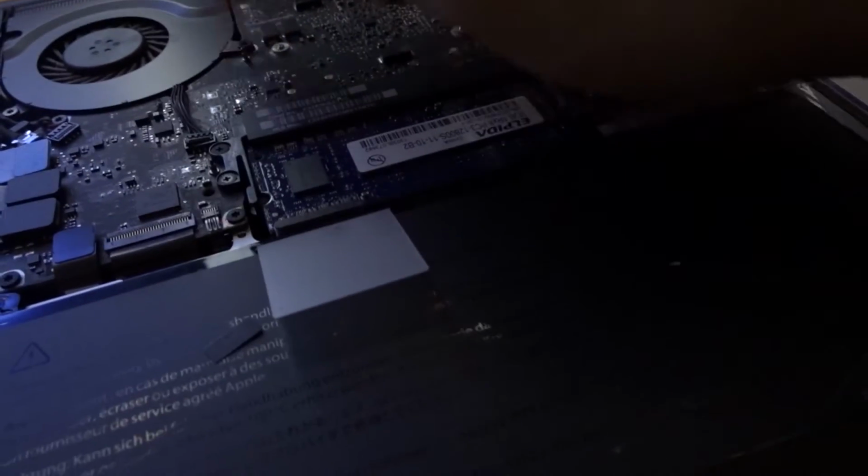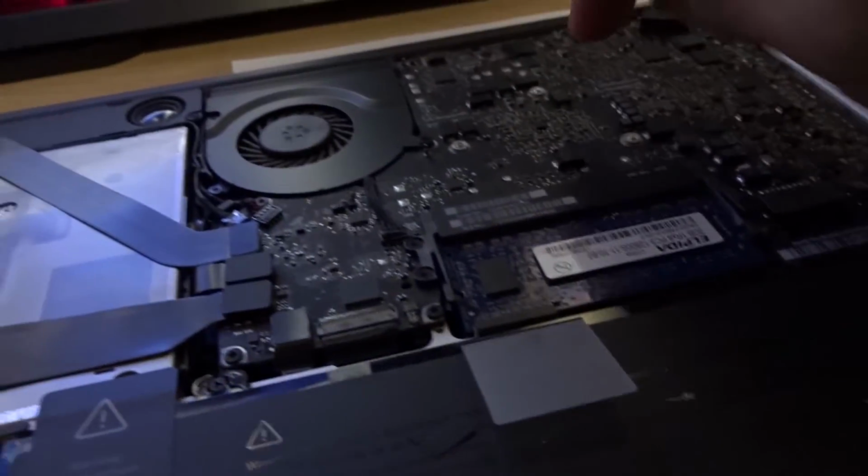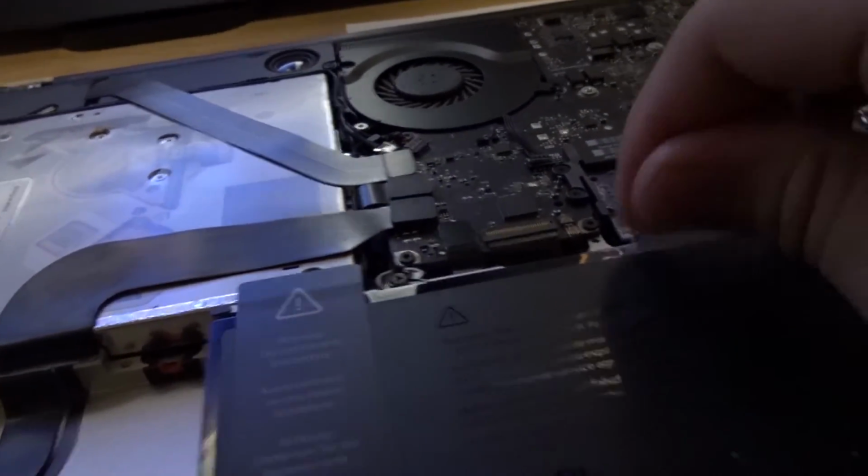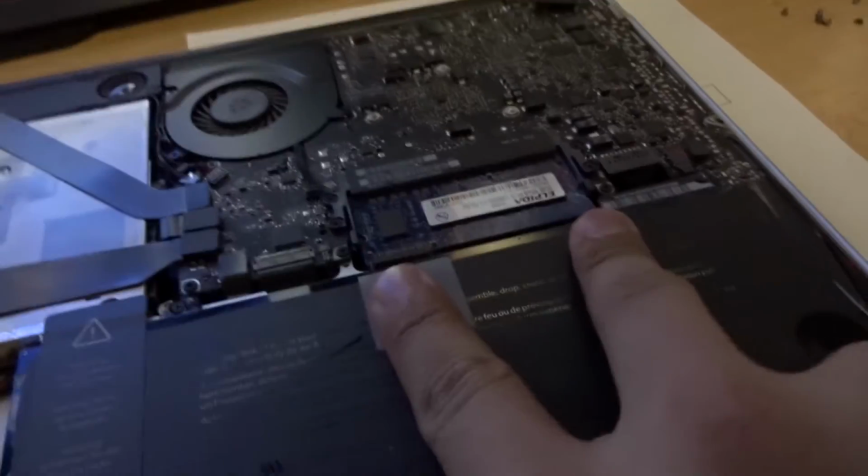I can't see any damage whatsoever. The person that had this before me tried to get it repaired. They took it in for repairs, but they told me that it wasn't successful. So, yeah, I'm gonna take out the battery, I'm gonna take out the memory. At some point or another, I'm gonna replace the memory to see if that fixes it.